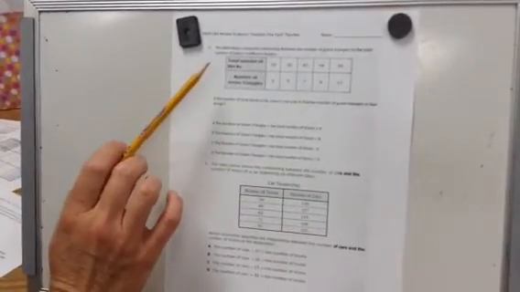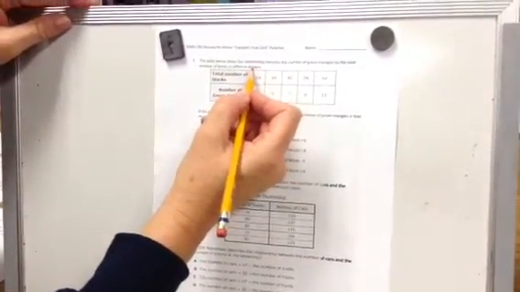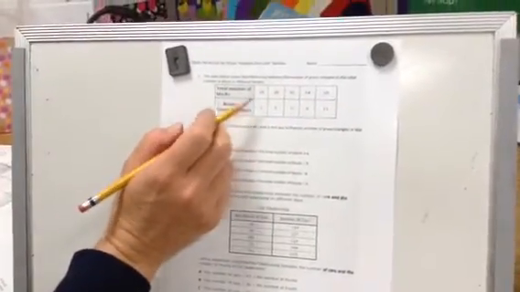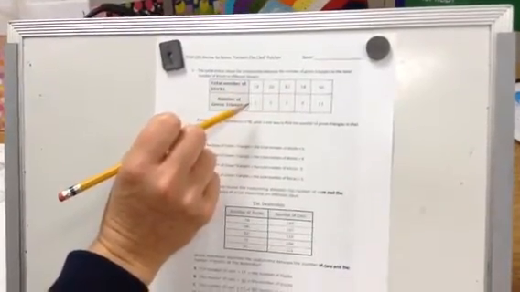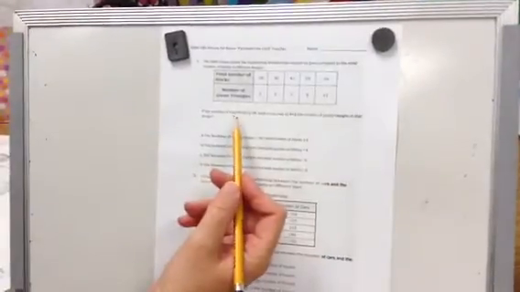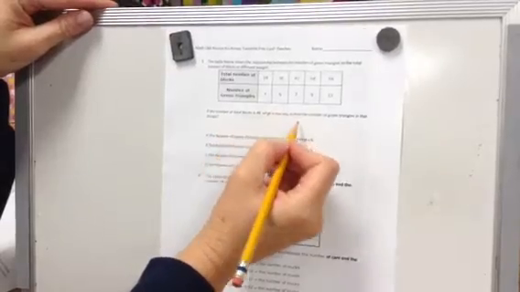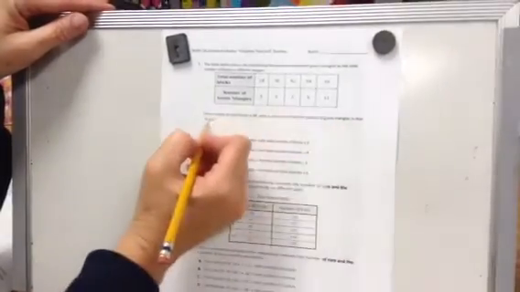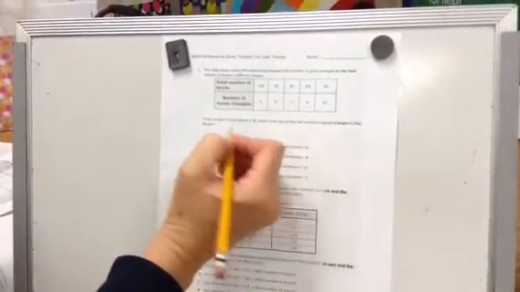Okay, number 5 is a table question. The table below shows the relationship between the number of green triangles and the total number of blocks in different designs. So I see total number of blocks and number of green triangles. And I see my numbers, the bigger numbers on top, smaller numbers on the bottom. If the number of total blocks is 48, what is one way to find the number of green triangles in that design? So I need to figure out what the pattern is in this table.